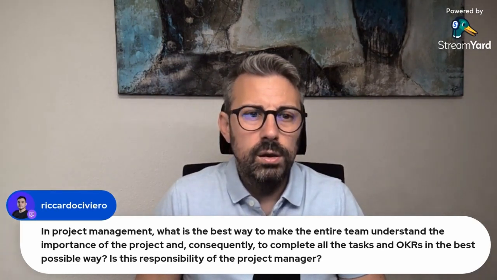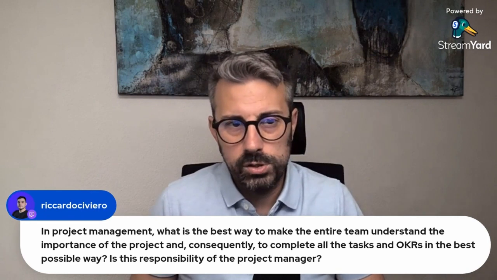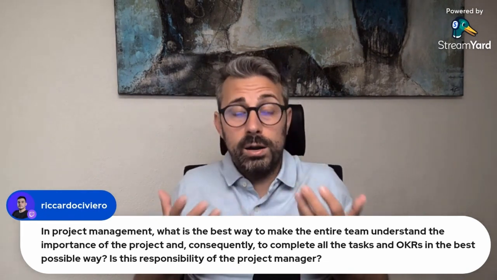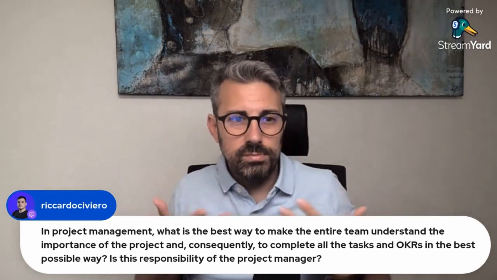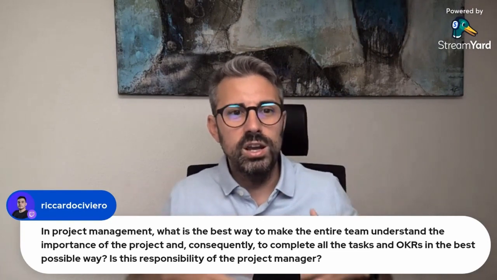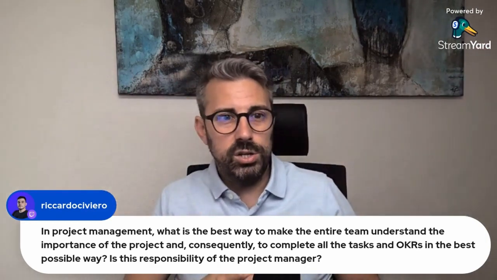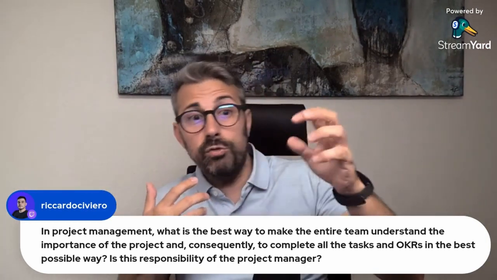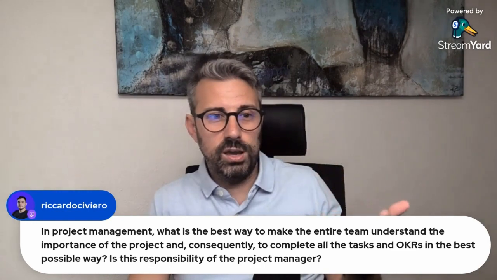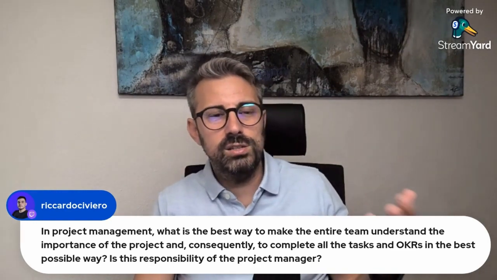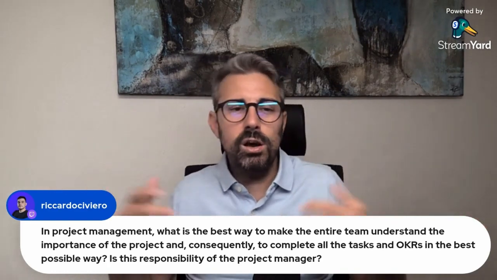First part: what is the best way to make the entire team understand the importance of a project? This is not only the project manager's responsibility. It's the responsibility of whoever explains why we are doing this project and why it is important for the company. Maybe it's the CEO who has the responsibility to explain that a specific project is key for the company strategy, right? Our company will grow this much in the next 2 years if we complete this project. Imagine a CEO making a statement like this, making clear to everyone the importance of a specific project. In some other cases, you will not get the CEO, but someone else.